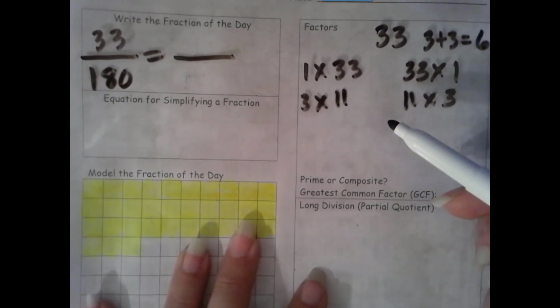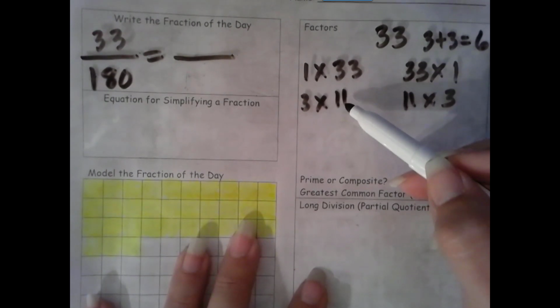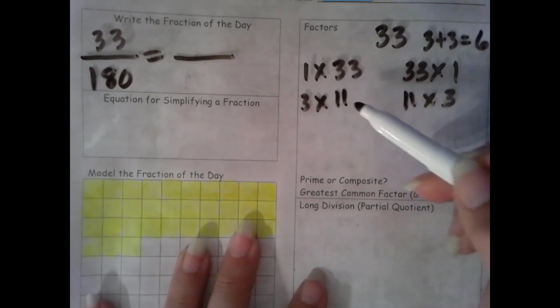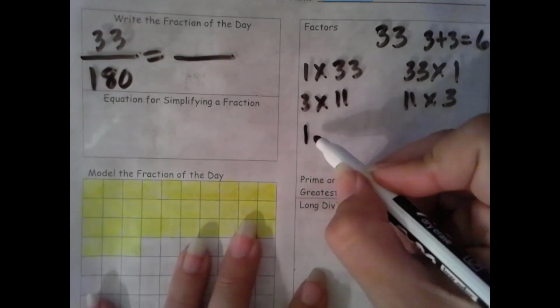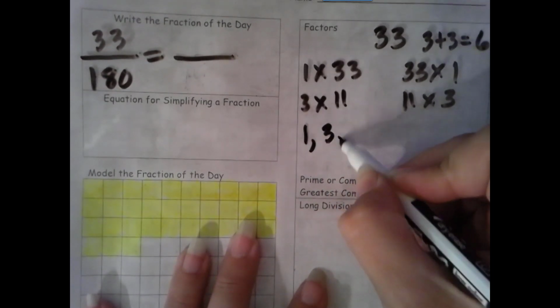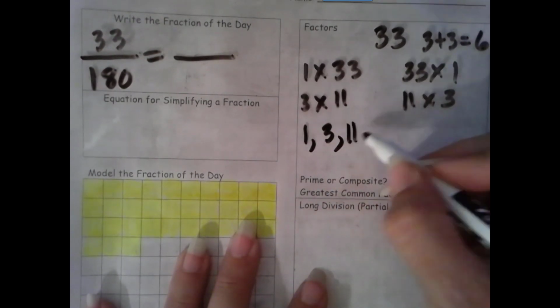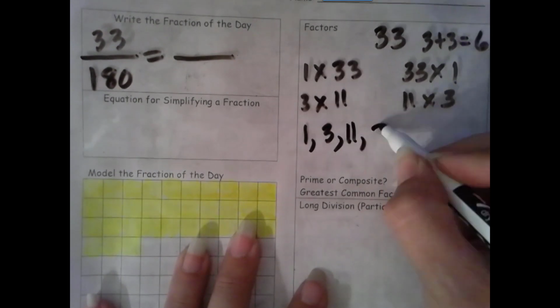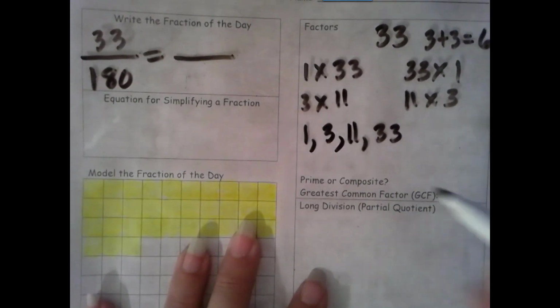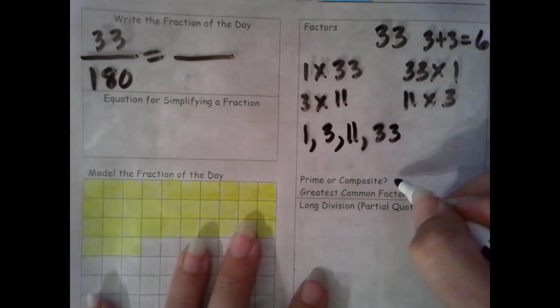Then we get to 11. Also, 11 is prime, so when our second factor is prime, we're done. It won't break down anymore. Let's list our factors from least to greatest: 1, 3, 11, 33. That is 4 factors. That is more than 2 factors, so it is composite.